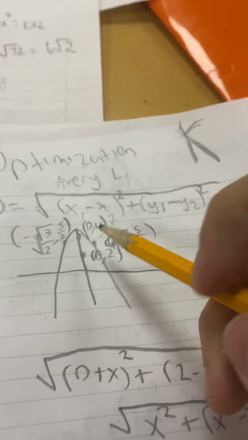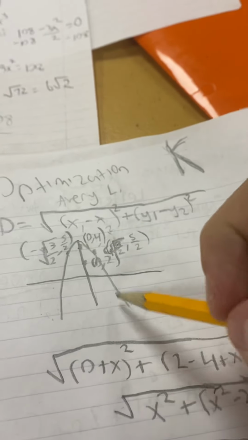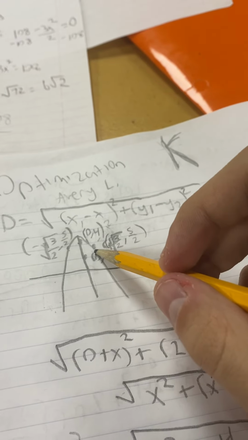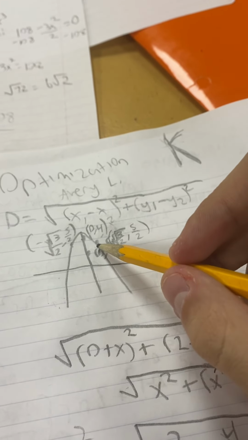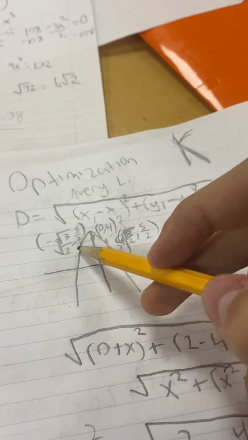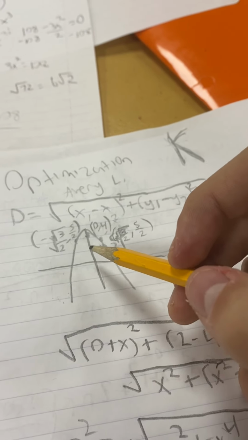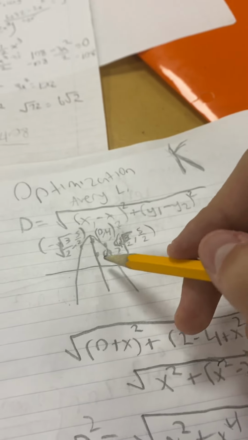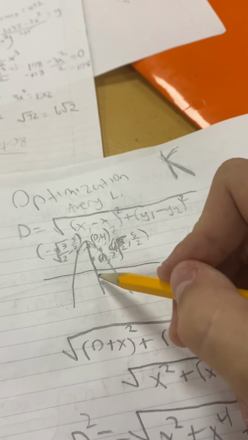So in the end, when we draw everything out and we graph it, you'll get a point here at (square root of 3 over 2, 5 over 2), (negative square root of 3 over 2, 5 over 2), and then you'll get (0, 4). And these 3 points are the closest ones here to (0, 2).